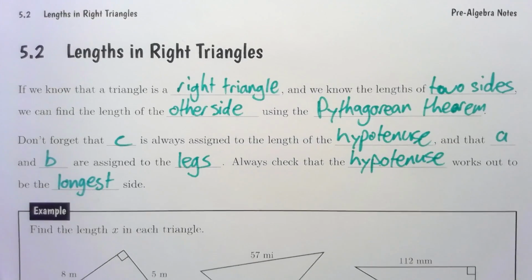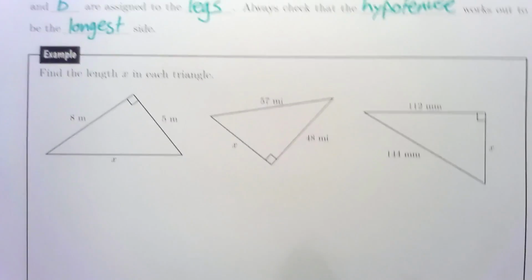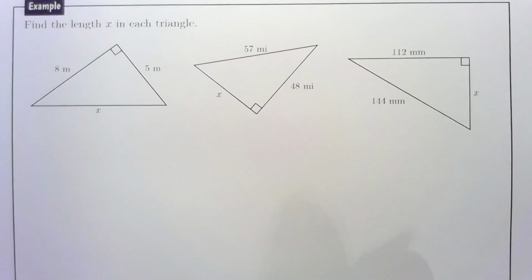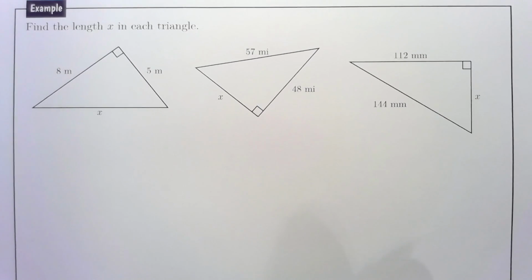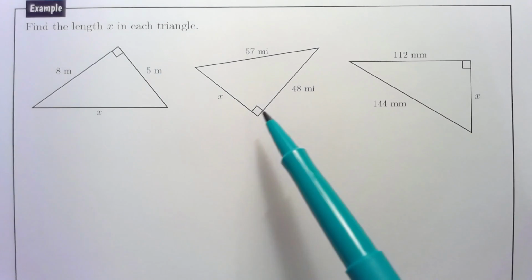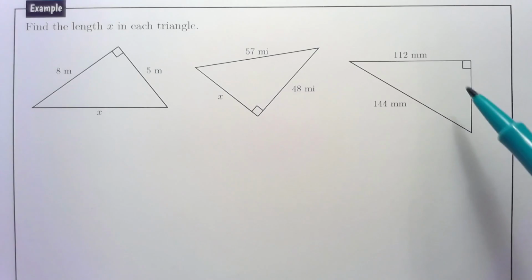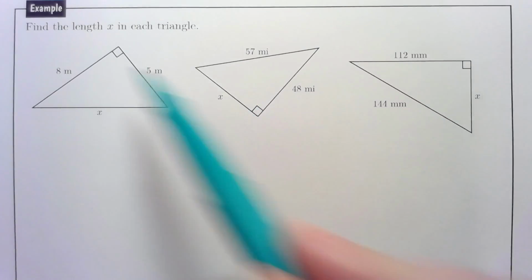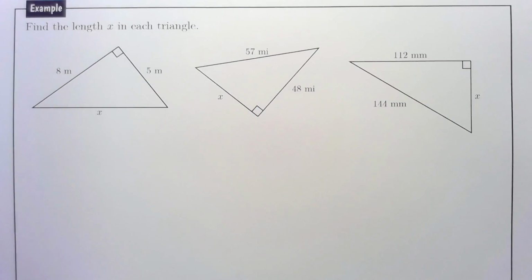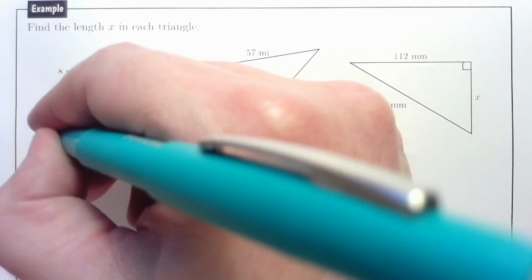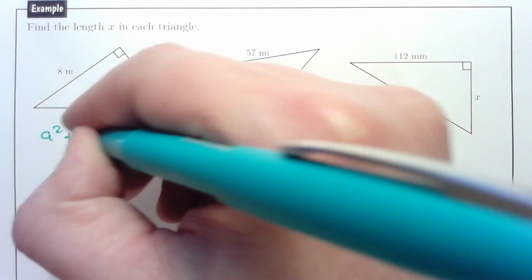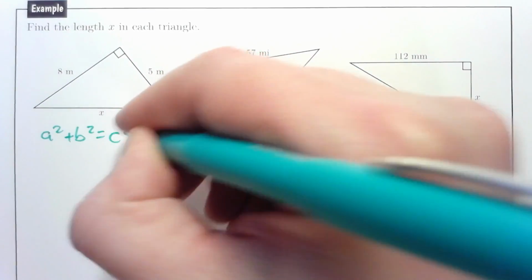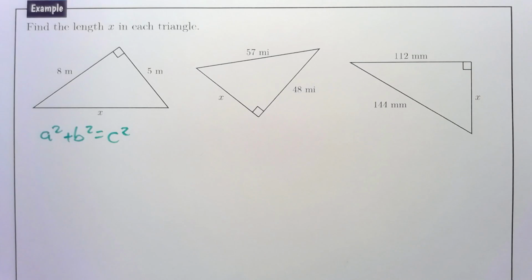Let's look at examples of how we do this. The question asks us to find the length x in each triangle. We know that the Pythagorean theorem, a squared plus b squared equals c squared, applies because each of these is a right triangle. The little square corner indicates that this is a right angle. So if we're going to use a squared plus b squared equals c squared, we need to know which sides are a, b, and c.